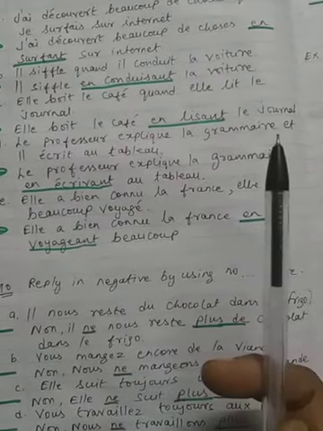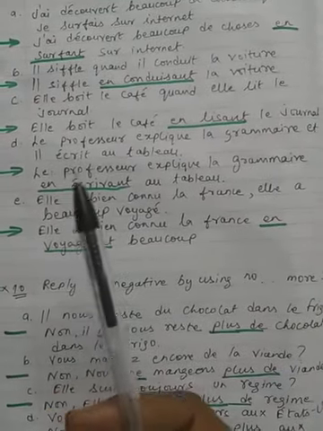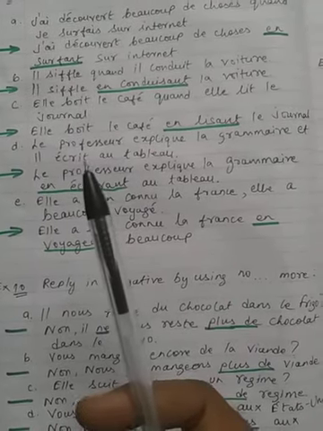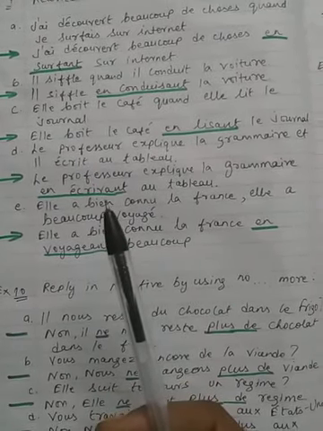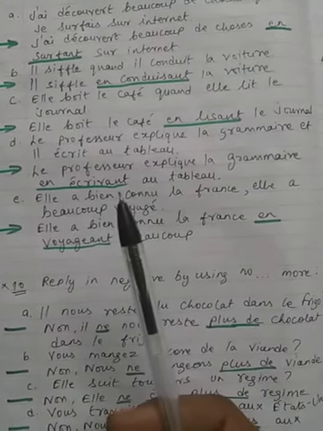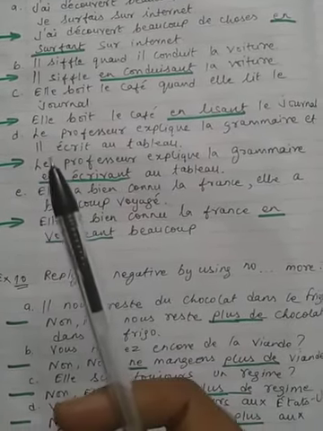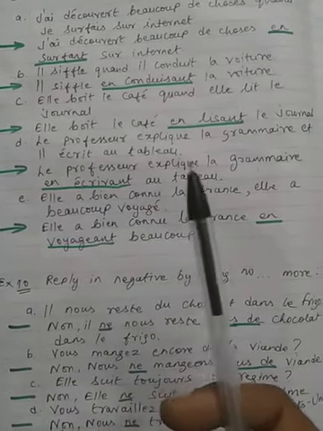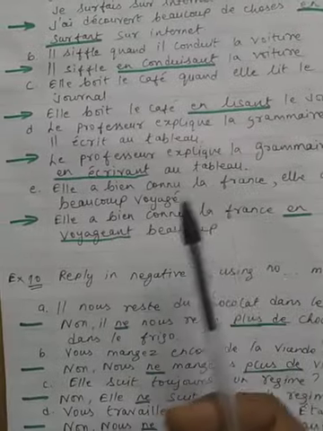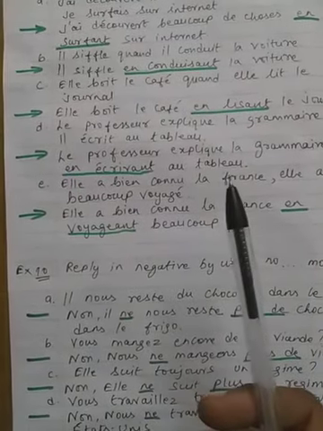So you have to remove the conjunction et and the subject. What verb is this? Écrire verb. What is the new form? Écrivons. So ons will be removed and add ant. Put the preposition. The professor explains the grammar while writing on the board. En écrivant au tableau.